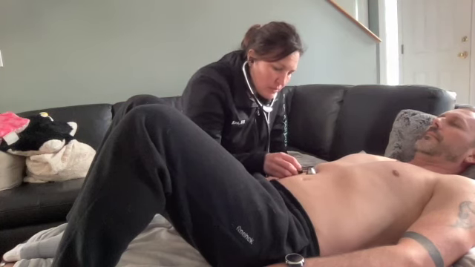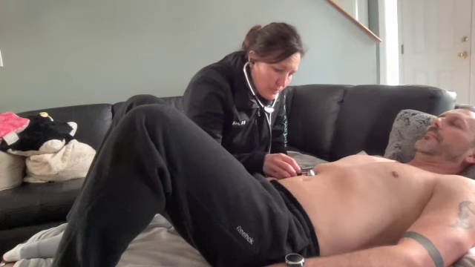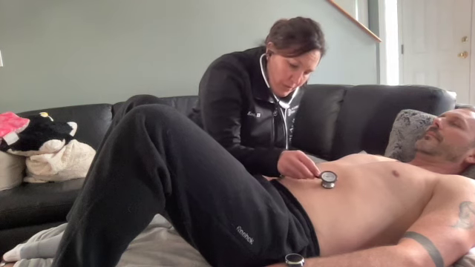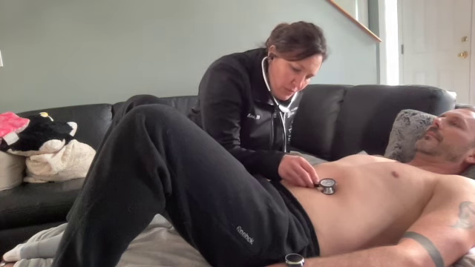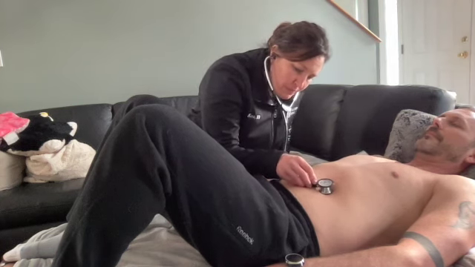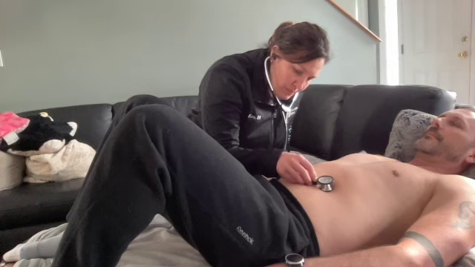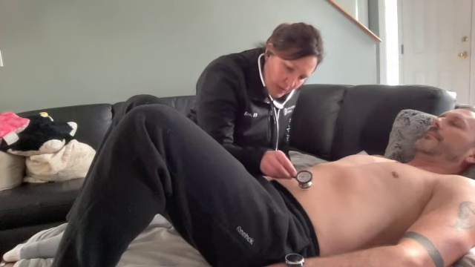We'll then move off to the renal arteries, again checking for any swishing or bruit. Comparing side to side, making sure there's no dampening. Moving into iliac.